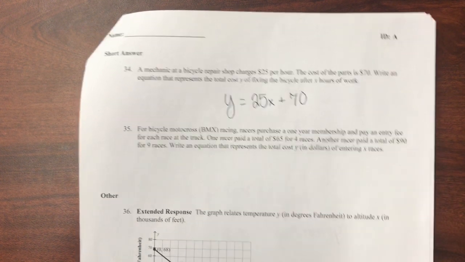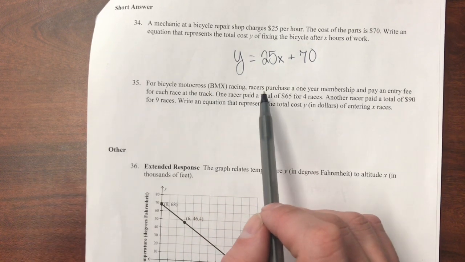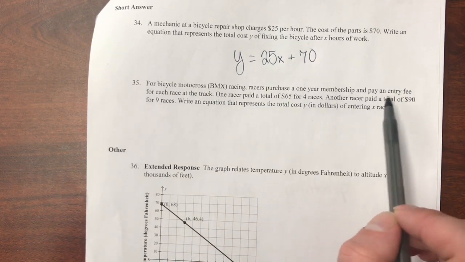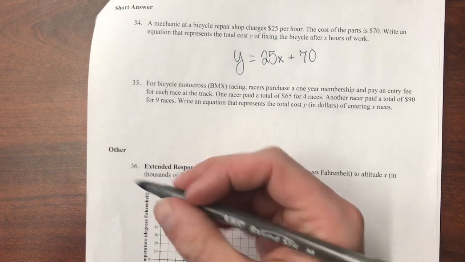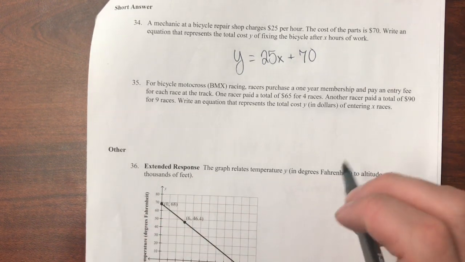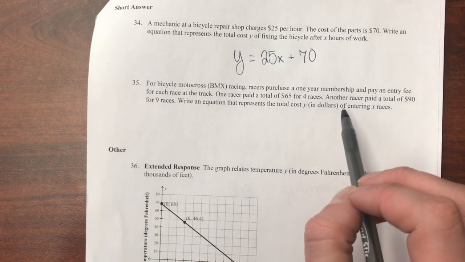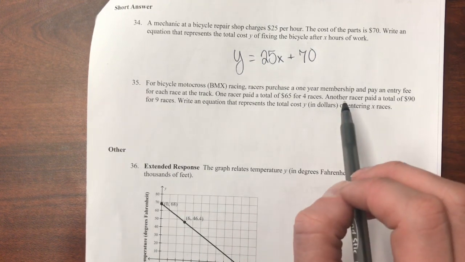For bicycle motocross, BMX racing, in case you never knew what BMX stood for, racers purchase a 1-year membership and pay an entry fee for each race on the track. One racer paid a total of $65 for 4 races. Another racer paid a total of $90 for 9 races.